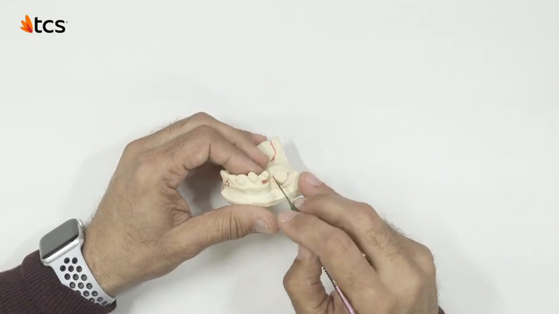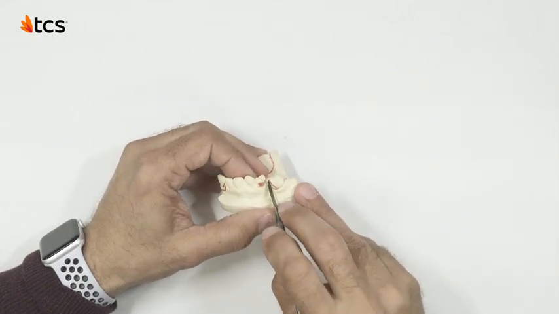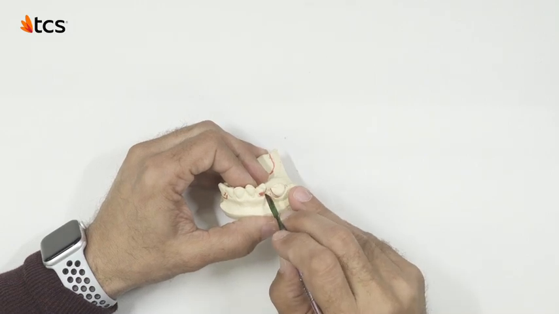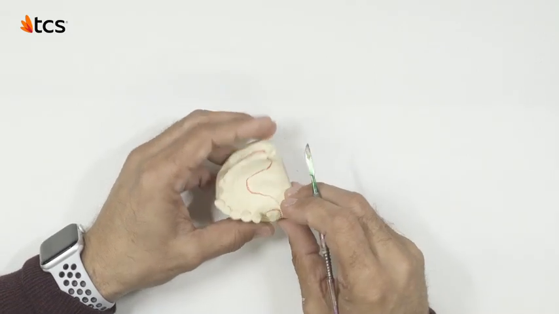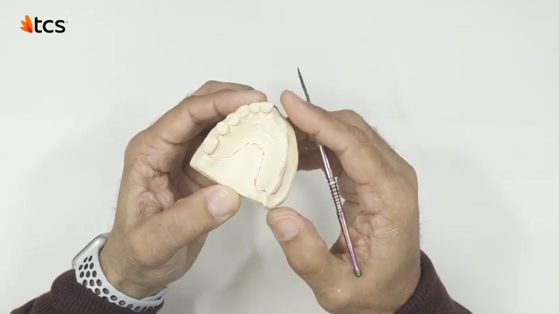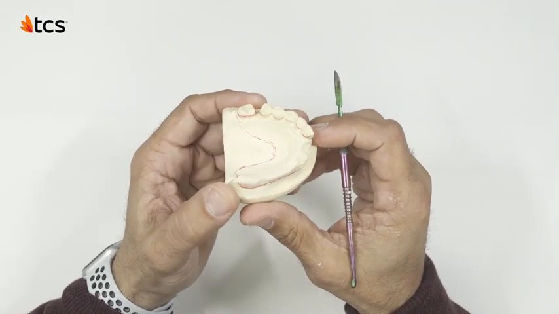This section has a small degree of undercut. However, it would be advised to leave without blockout to maintain adequate retention in the fitting stage. This case is ready to move forward to the duplicating process.